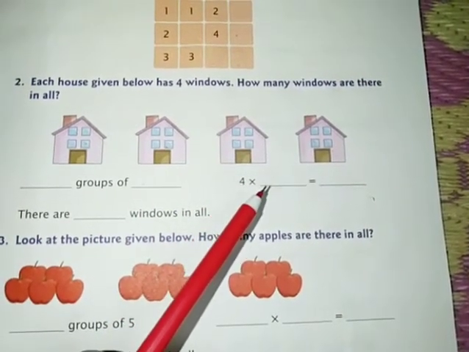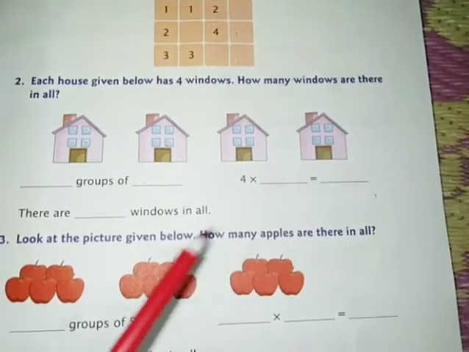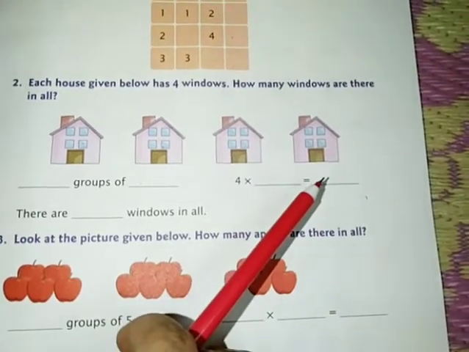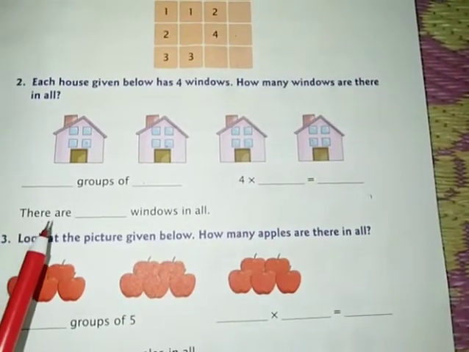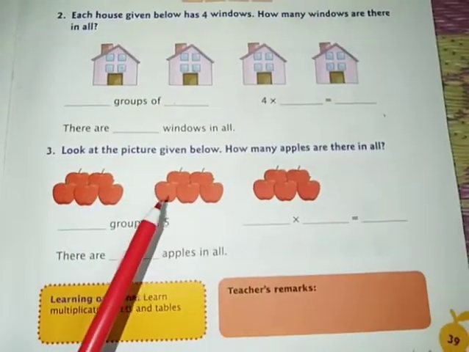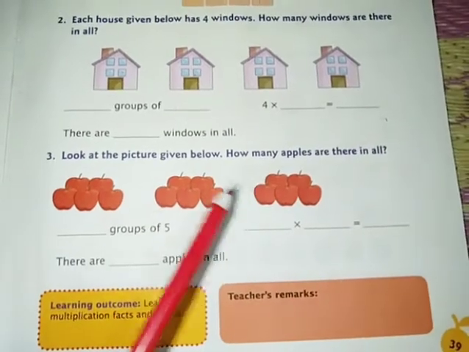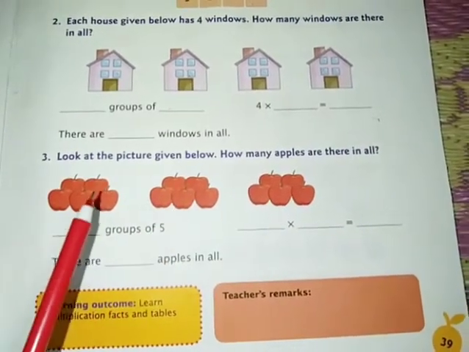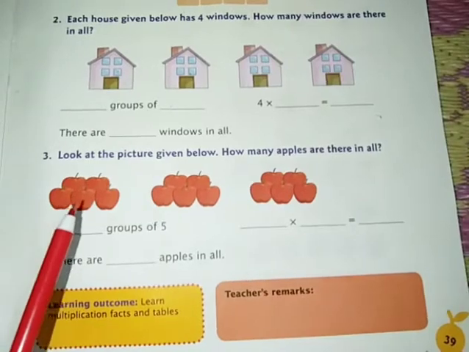The multiplication fact will be 4 into 4. And how much is 4 into 4? You all know. You will write the answer in this blank. And again the final answer, there are dash windows in all. Number 3 is also the same. You can see here pictures of apples given. You can see how many groups of apples there are, and you can also count how many apples there are in each group.